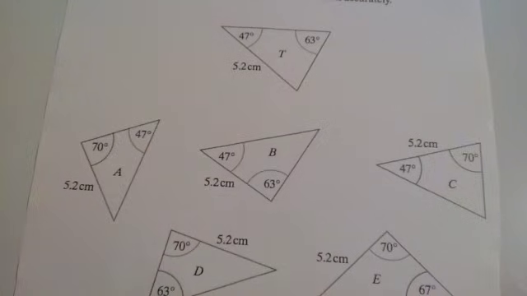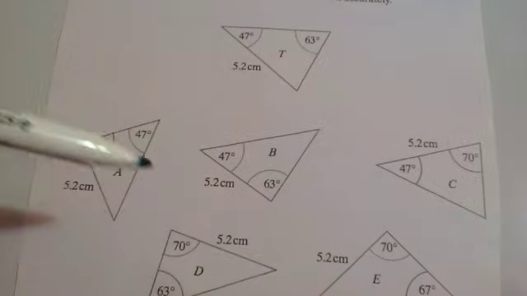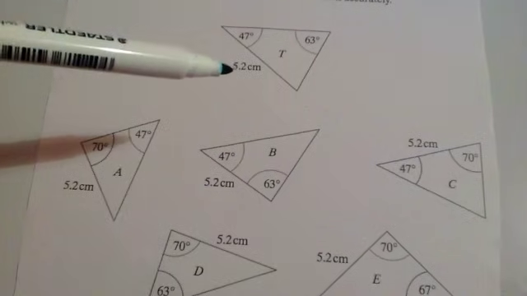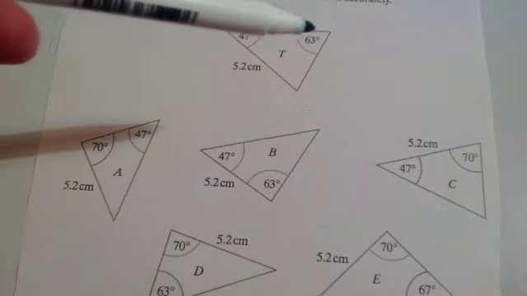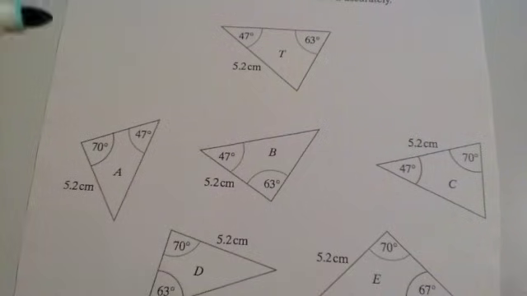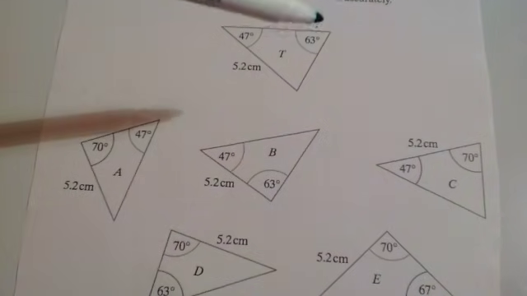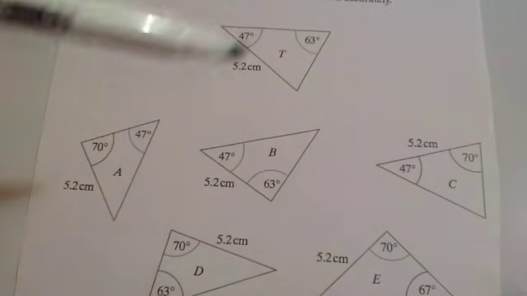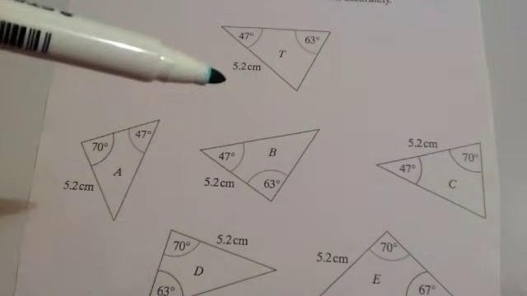In this question, it says triangle T and two of these triangles are congruent. So we have to identify which two of these 5 triangles are congruent to T. They've given you 47 degrees, 5.2 and 63 degrees. Looking at it, here you've got angle, angle, side. None of these triangles actually have 63, 47 and 5.2.